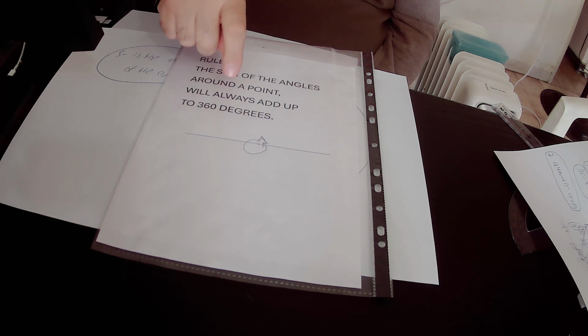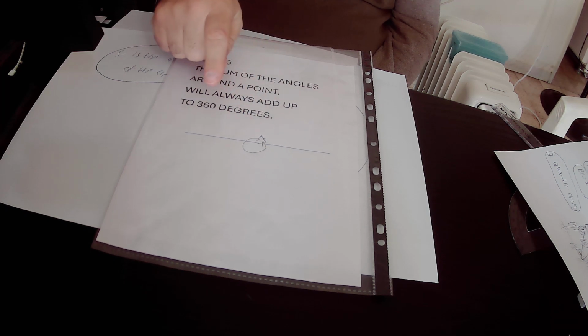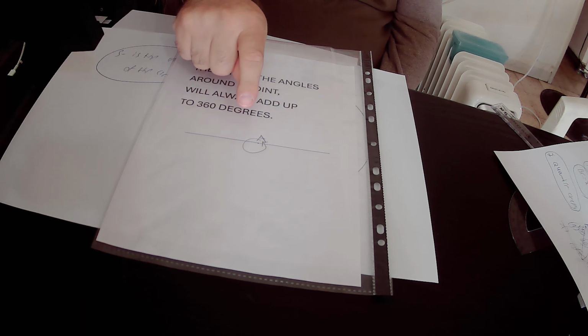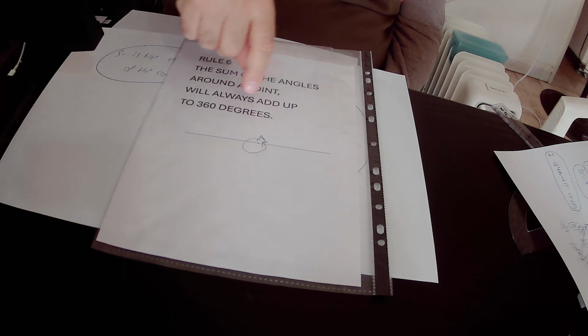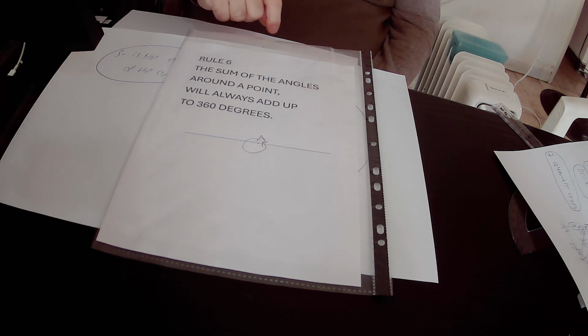So in total, the sum of the angles in the upper side of this straight line at point A, that is 180 degrees, plus the sum of the angles in the lower side of this straight line at point A, that is also 180 degrees, will be equal to 360 degrees, exactly according to rule number 6, which states that the sum of the angles around point A must be equal to 360 degrees.